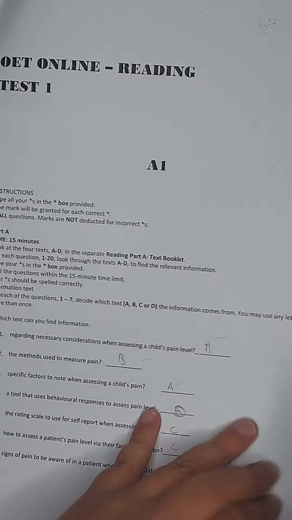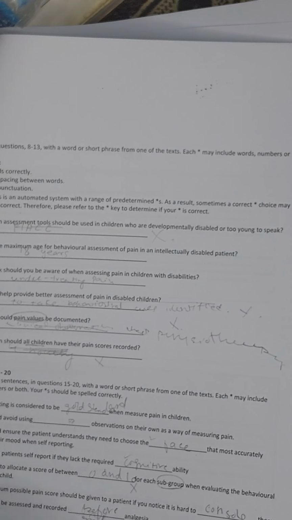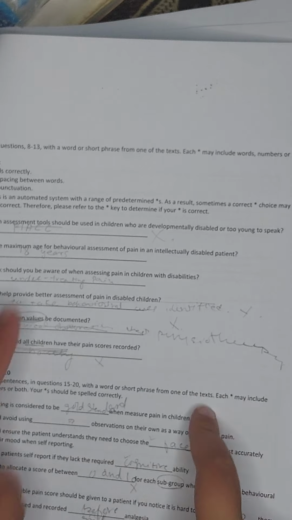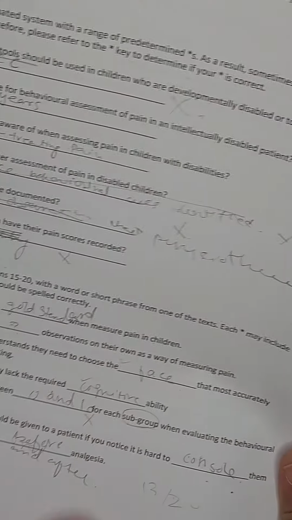What is the maximum age for behavioral assessment of pain in an intellectually disabled patient? You just need to put the same words from the text. So right here, and the same with the other MCQs.